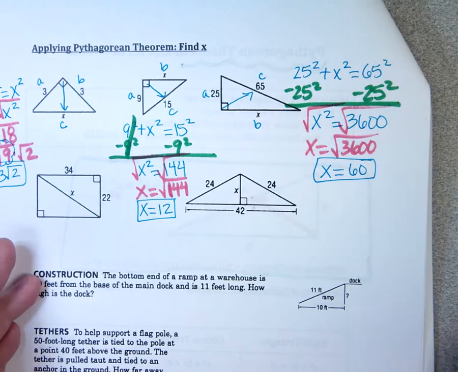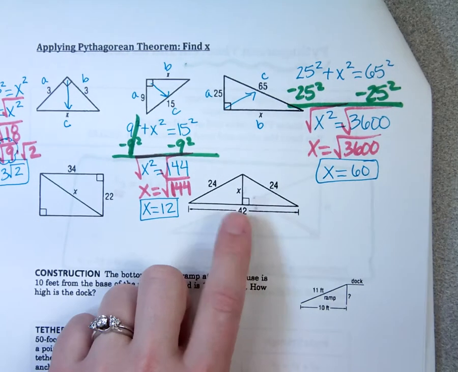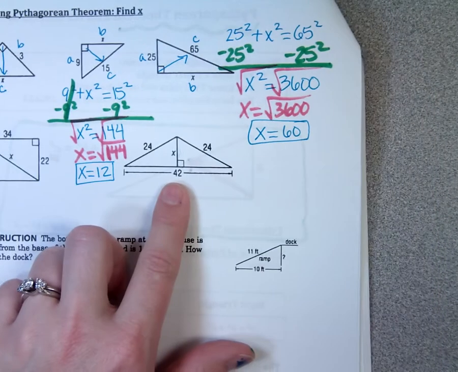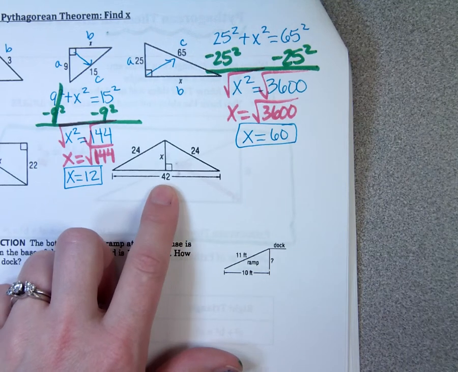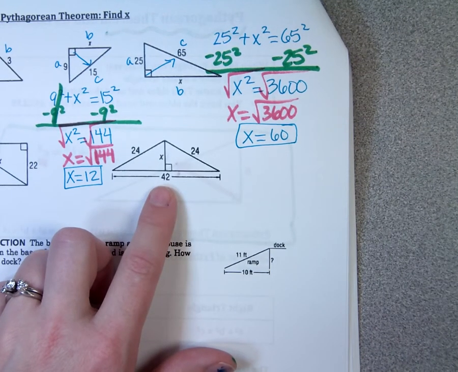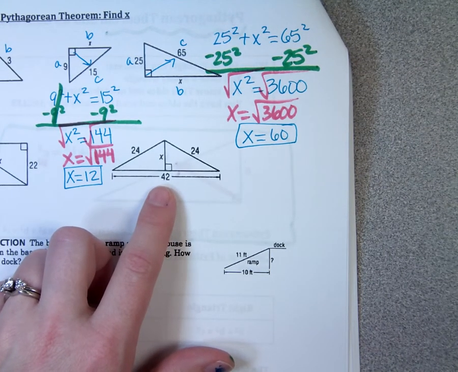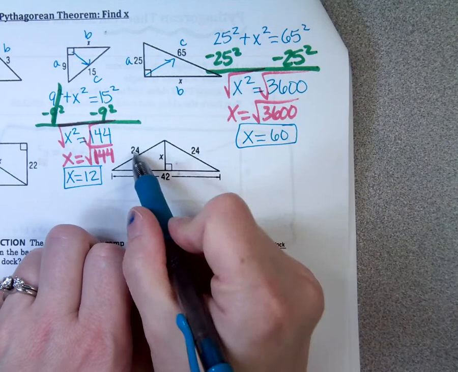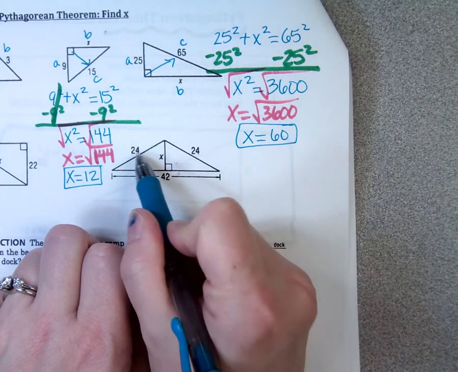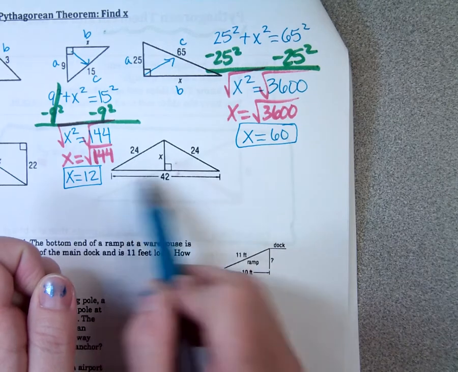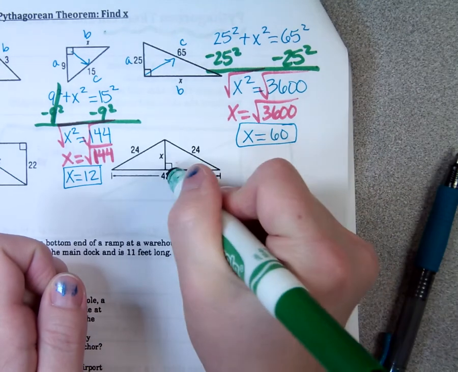Pythagorean theorem seem easy enough? Okay, let's jump to this picture right here. Do you know anything about this triangle? It has to be half of 42. Yes. This is an isosceles triangle, since those two sides are the same length. So this distance, 42 here, is going to be half that length.